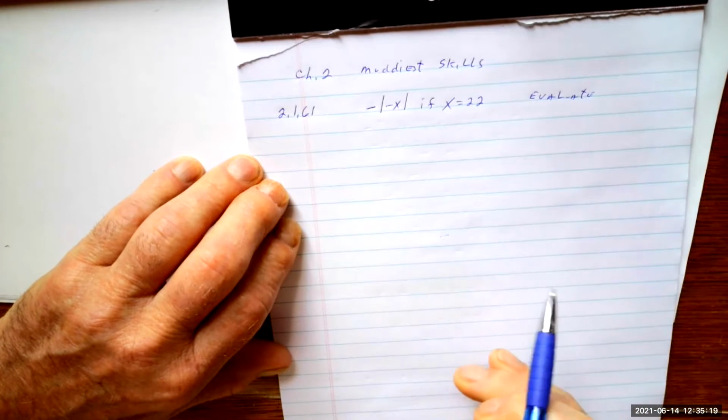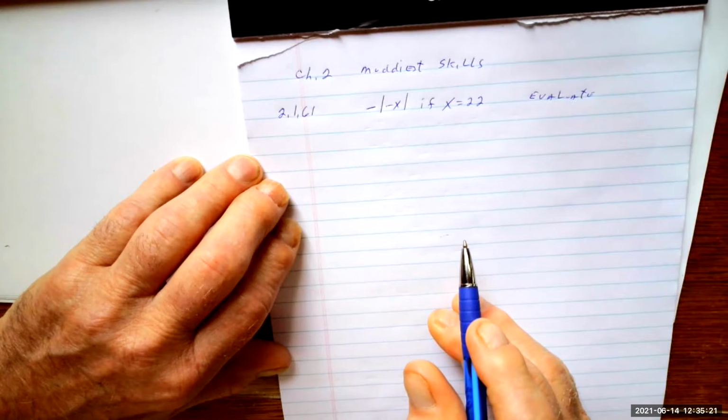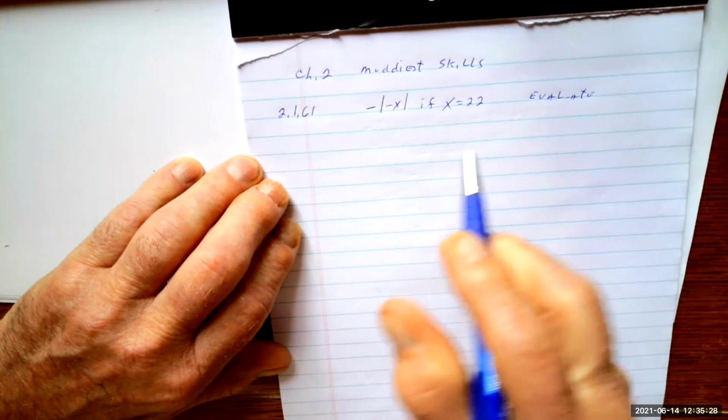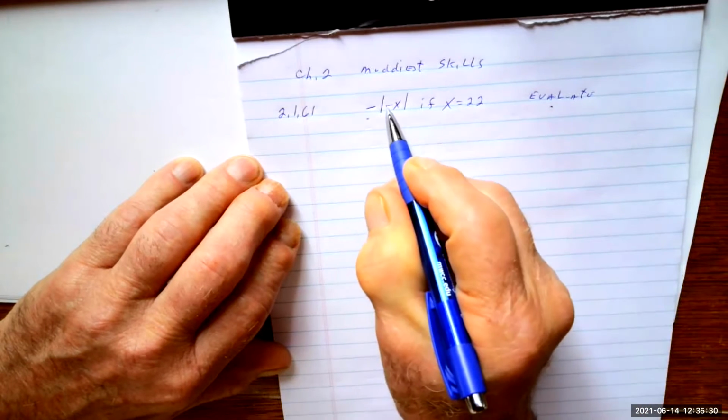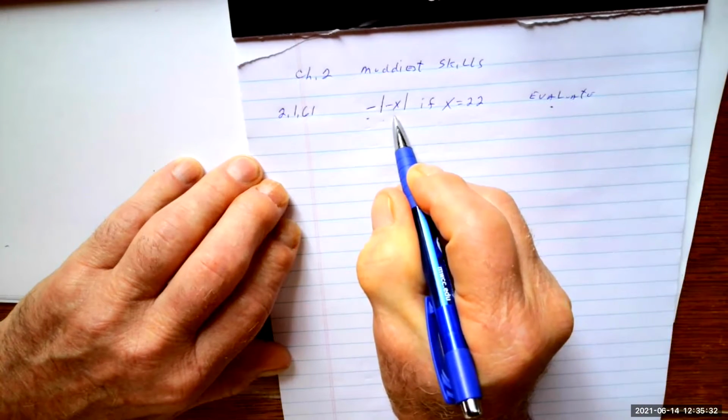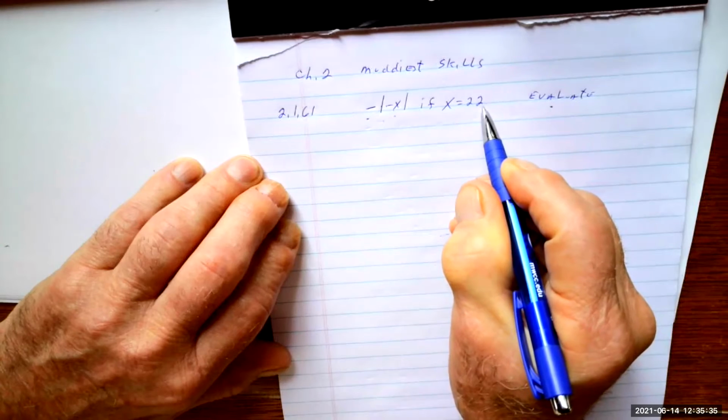Muddiest skills for chapter 2. Looking at your chapter 2 skills I've learned, this particular problem is bothering people. We want to evaluate minus the absolute value of negative x if x is 22.